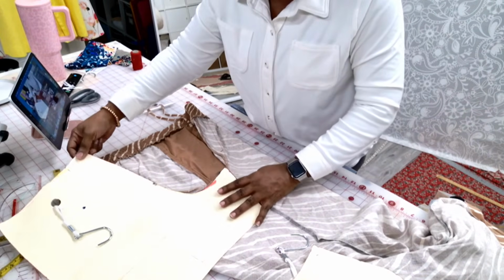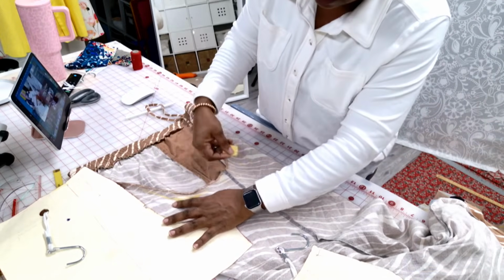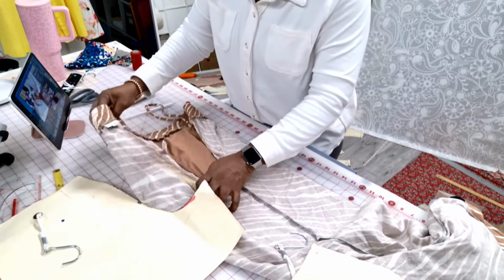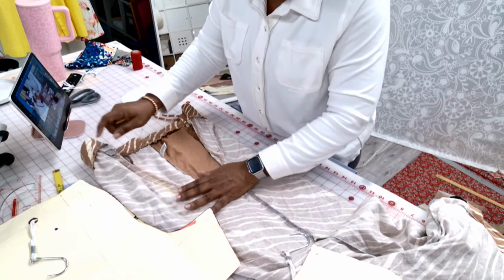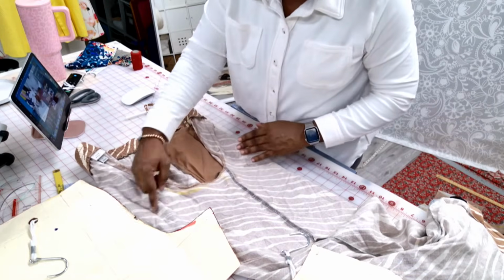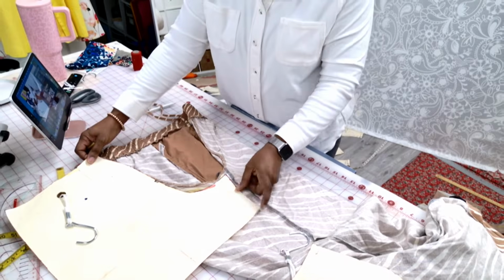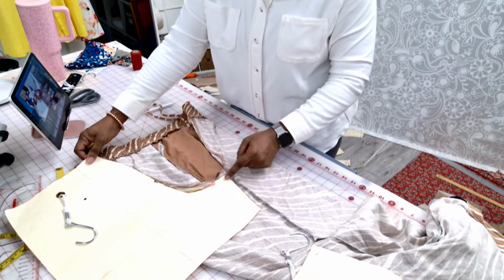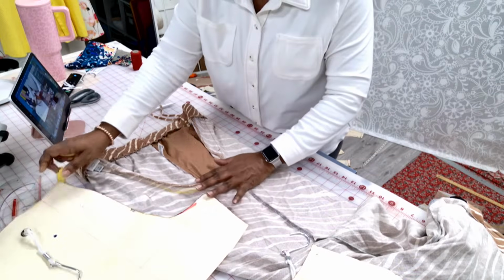This is coming down like this. I know the back is not too big because across the hip it works. But this inseam is too big. Let me measure it again.